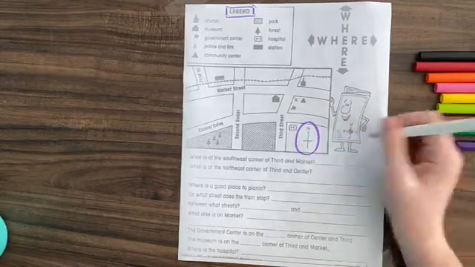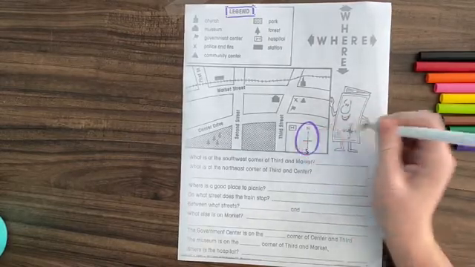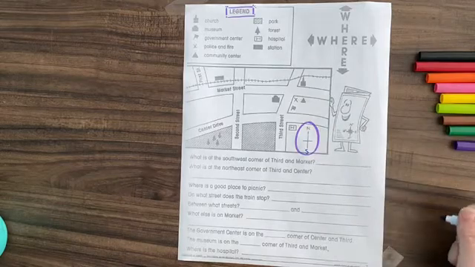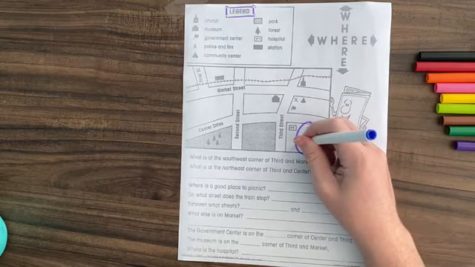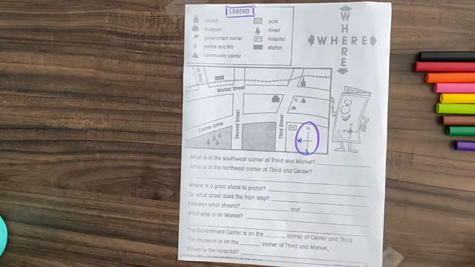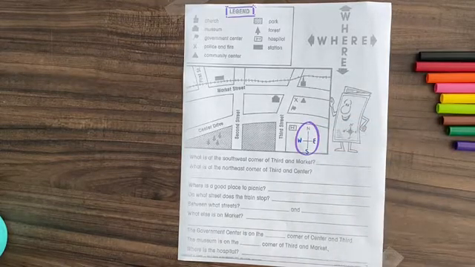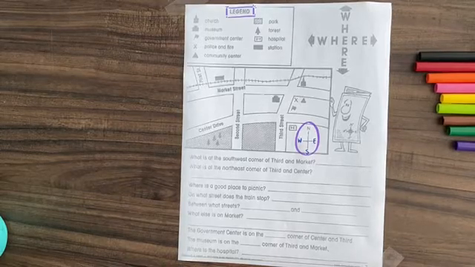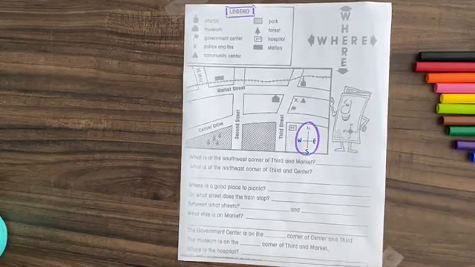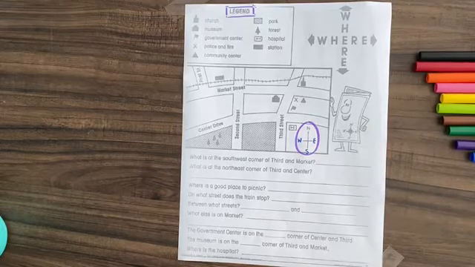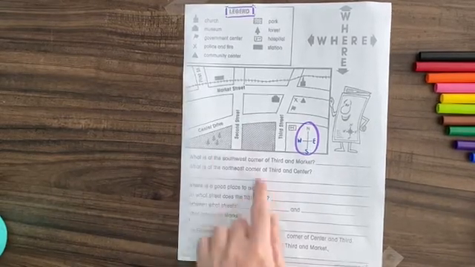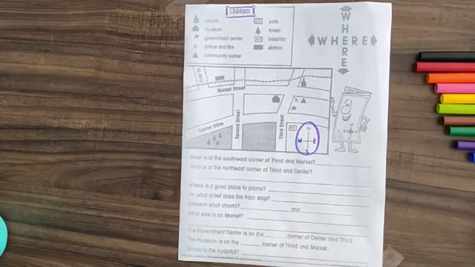On the bottom is the S for south. Here, the W for west, and the E for east. All right, now that we've filled in our map, we're gonna start reading the questions down here.